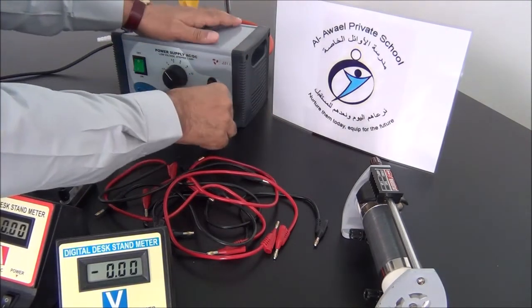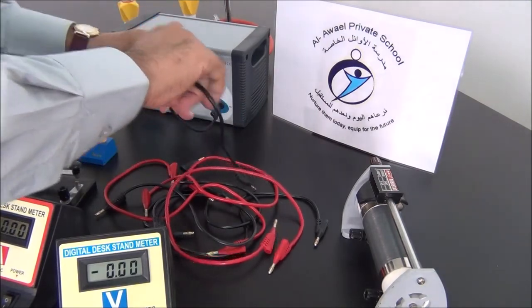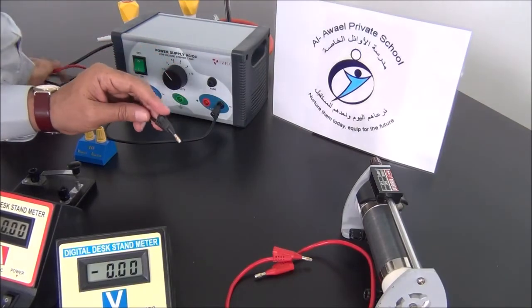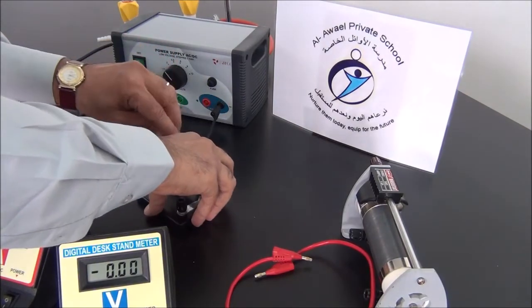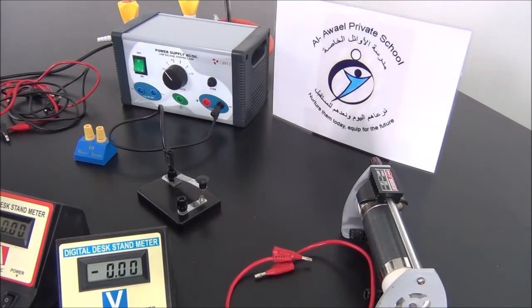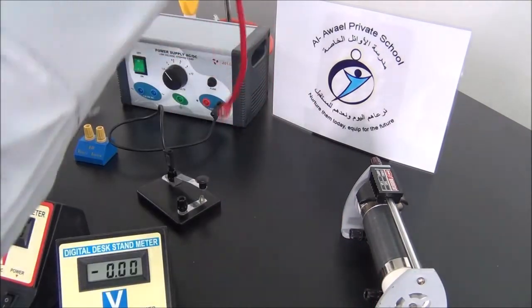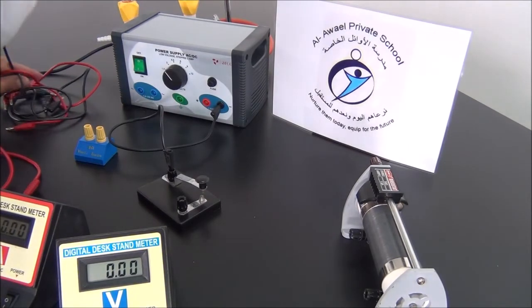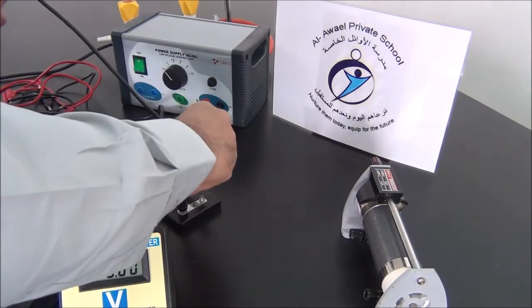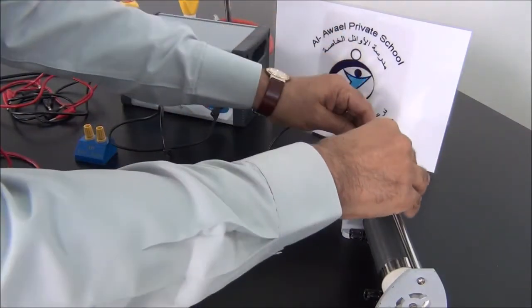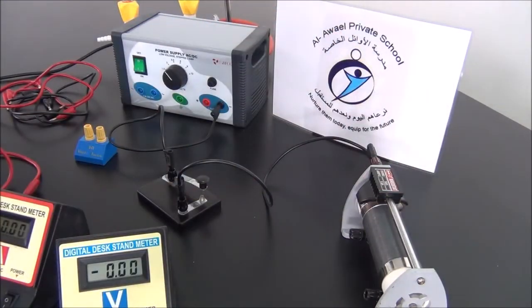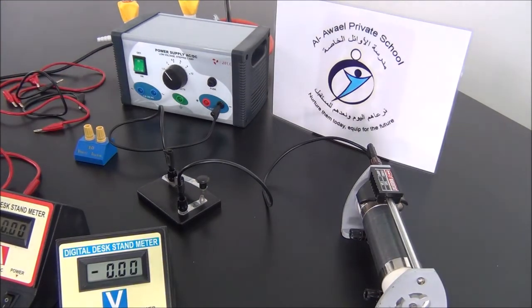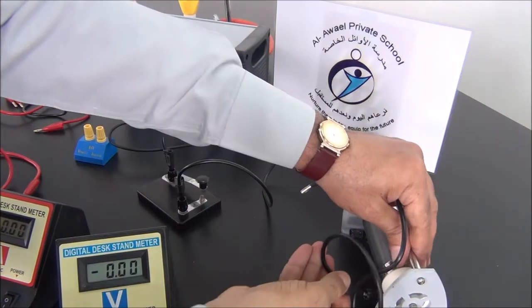So from the negative to the switch. And from the switch to the rheostat. From the rheostat to the resistor.